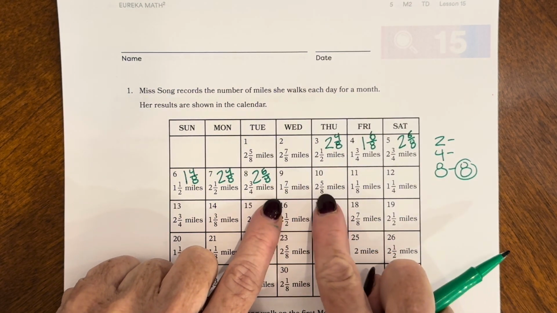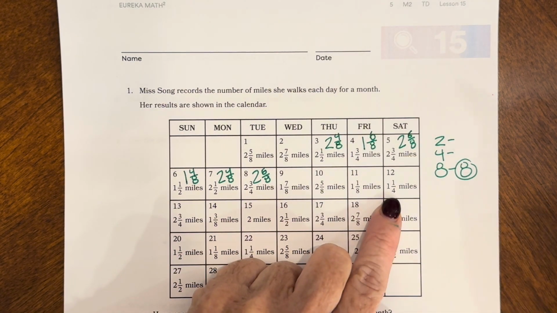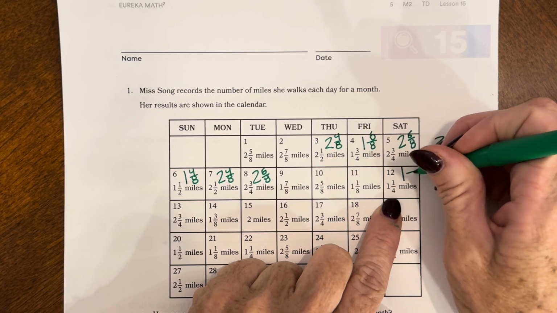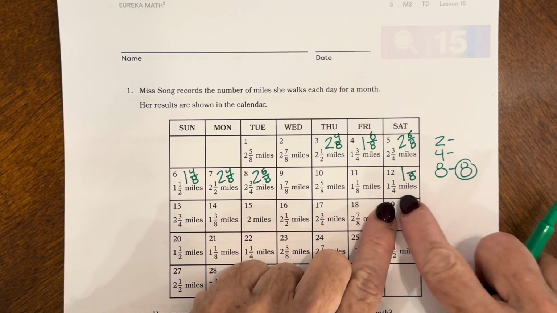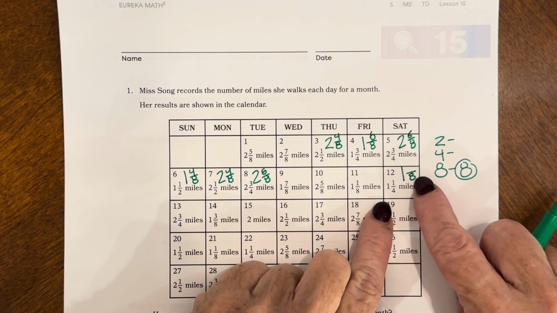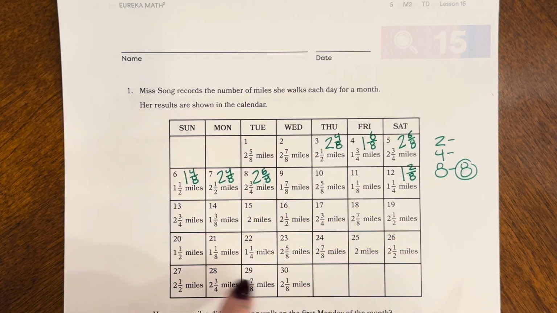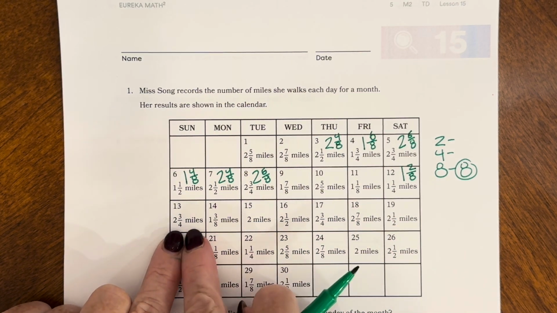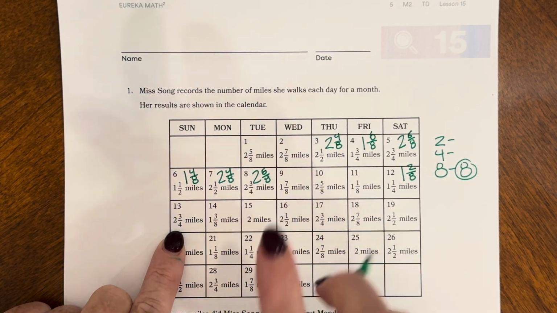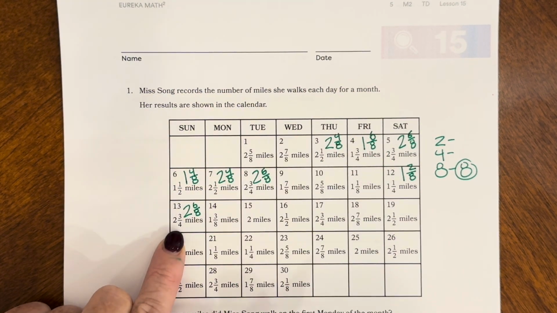That one already has an 8, already has an 8, already has an 8. Oh, 1 1/4. We haven't done that yet. So how many 8s would that be? Well, 4 times what equals 8? 4 times 2. So 1 times 2 is 2. Okay, we already said that 3/4 is the same as 6/8. So let's change this to 2 6/8.